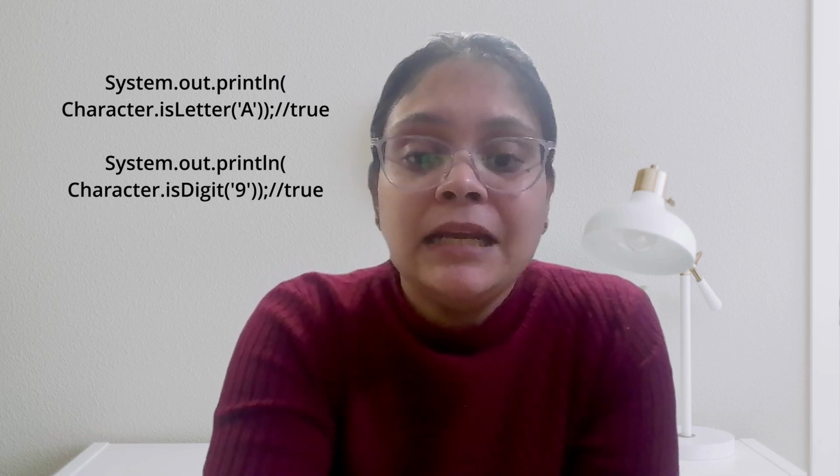Again guys, these functions are very much useful for validations, where we want to check a particular input and do type checks, whether the user has input the correct fields or the correct characters or not.